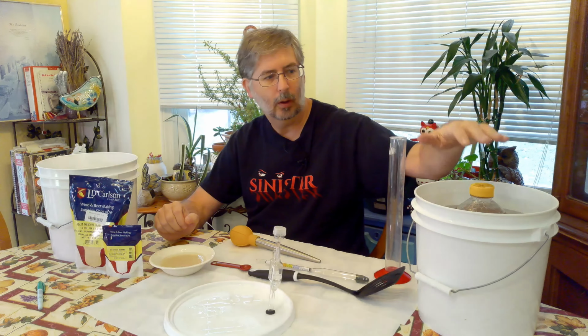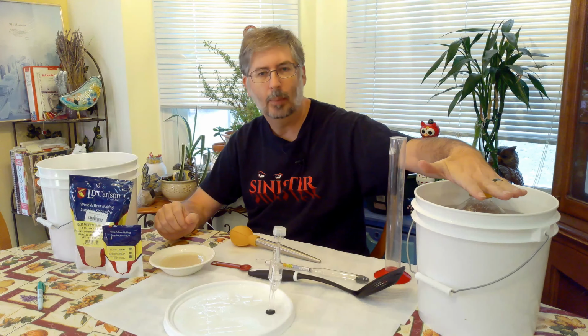Well, we've got our honey sitting in a bucket of hot water over here. This is going to warm it up so that it will pour a lot easier and mix in a lot easier with our juice here as well.